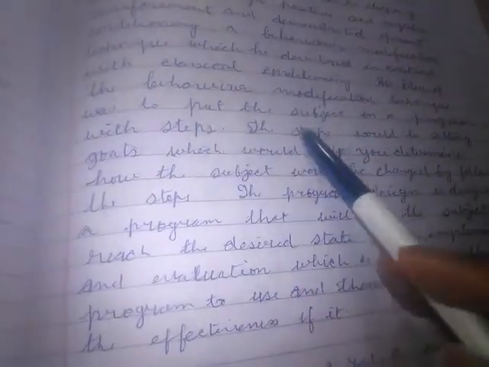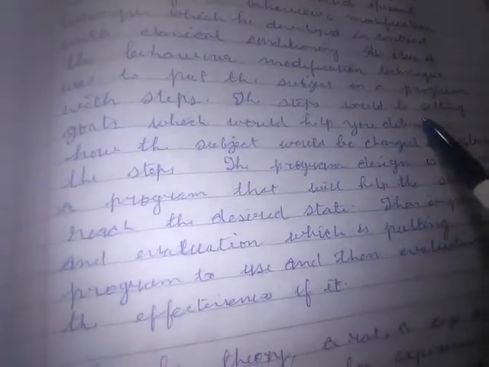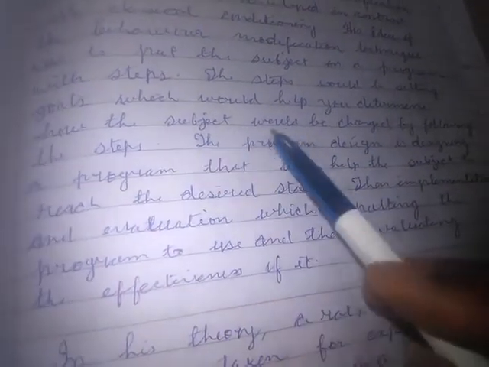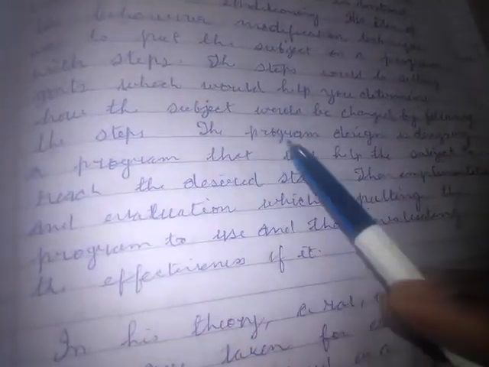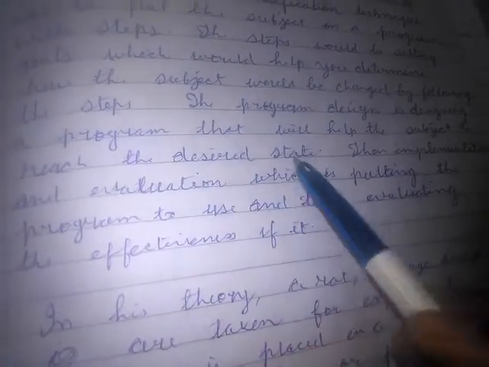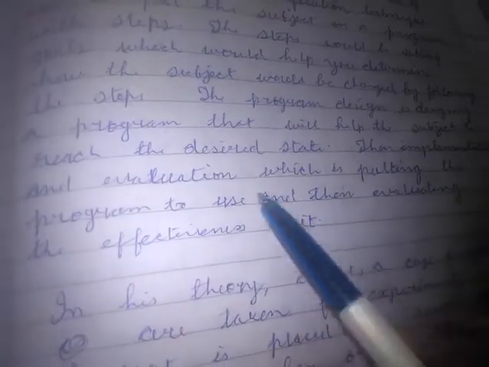His idea of the behavior modification technique was to put the subject on a program with steps. The steps would be setting goals, which would help you determine how the subject would be changed by following the steps. The program design is designing a program that would help the subject to reach the desired state. Then implementation and evaluation, which is putting the program to use and then evaluating the effectiveness of it.